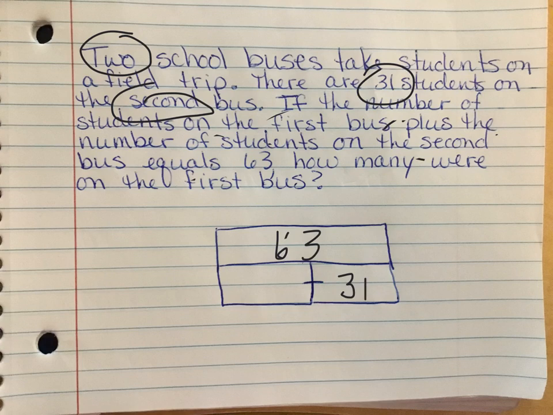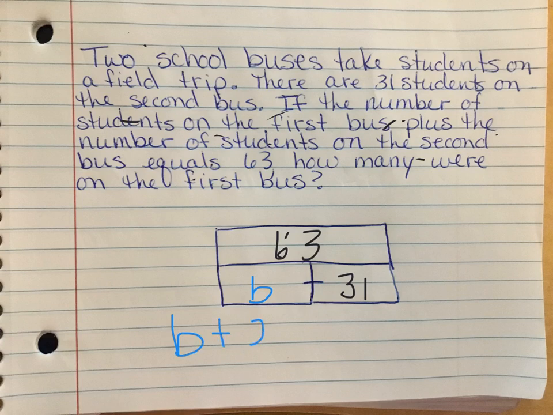Do we know how many students were on the first bus? Nope, we're not quite sure. When we're not quite sure of a number, we're going to put a variable. This time, I'm going to put a B for buses. I can form an equation out of this. Part plus part equals whole.